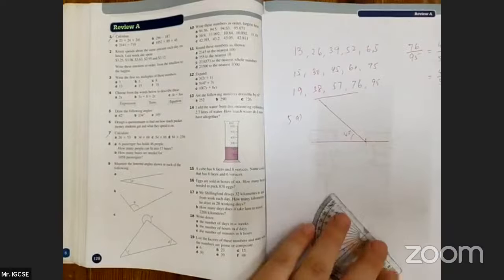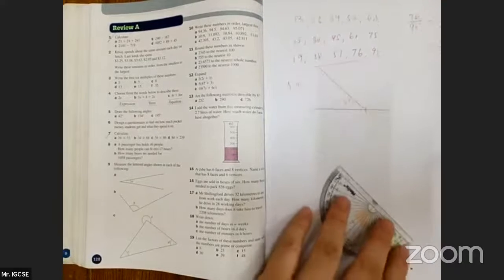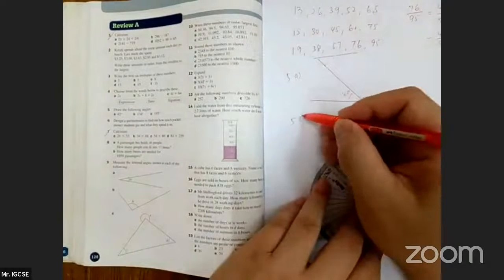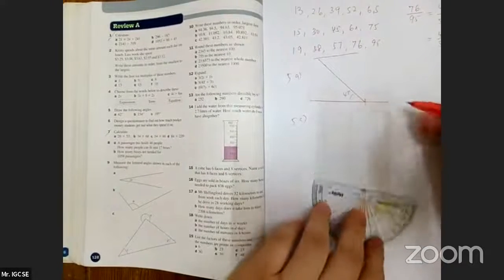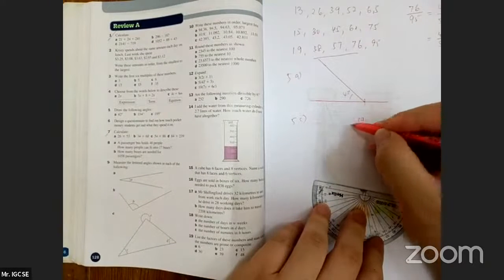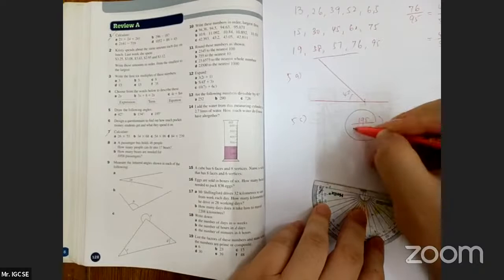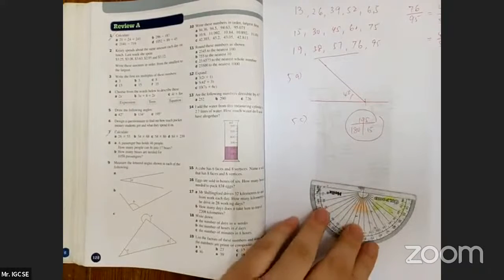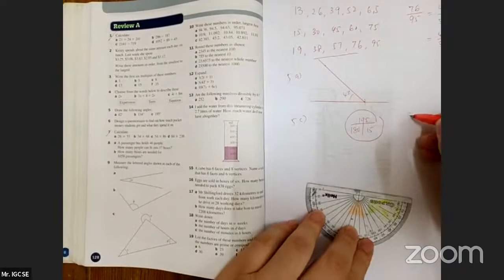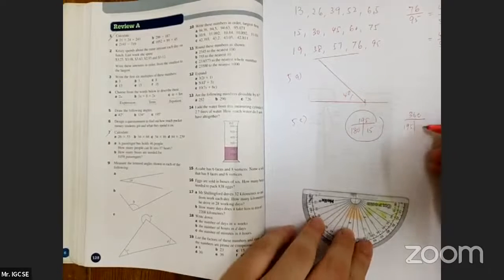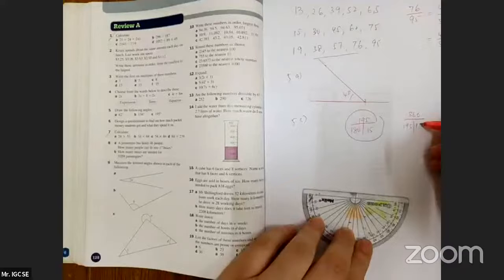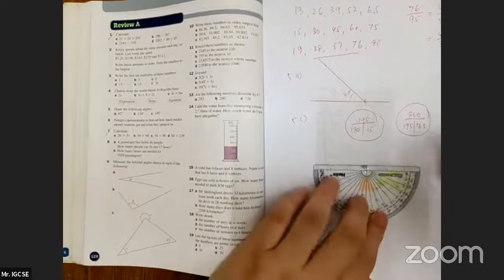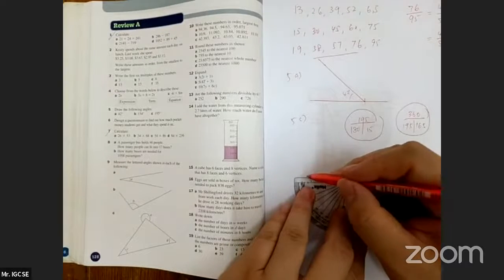So if you need to draw something larger than 180, such as 5C, so it's 195. If you know how to make that number, then it's 180 and 15. Or the other way is 360. You know this is 180, 195. And then on the other side is 165. So you may draw a line.